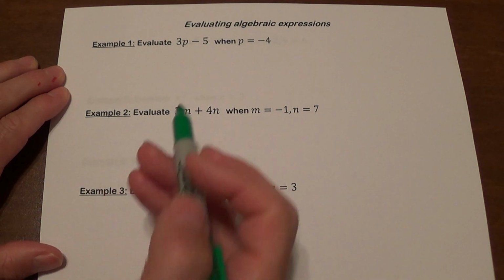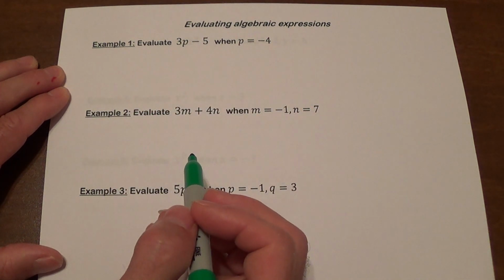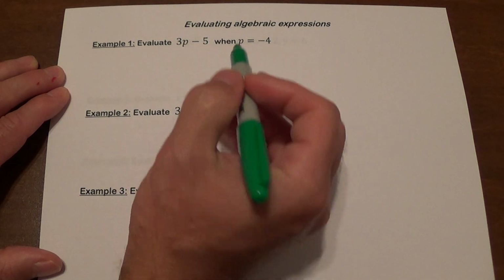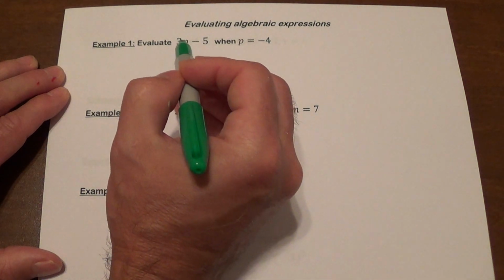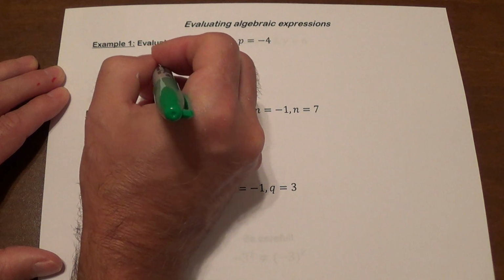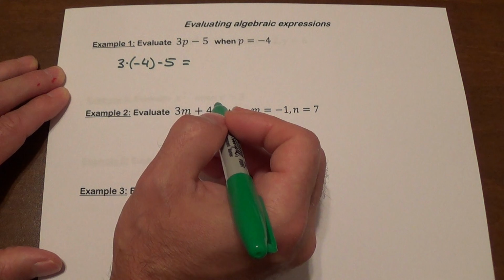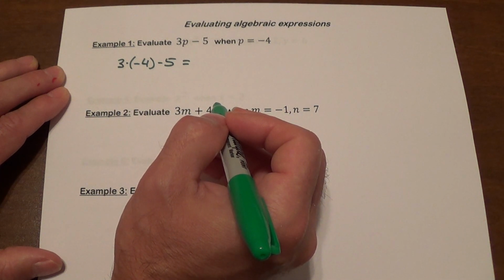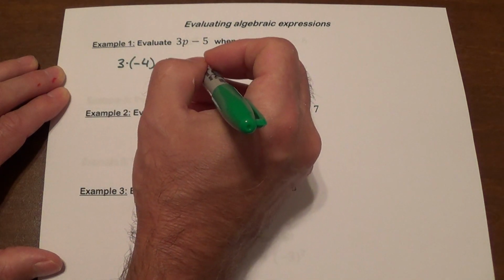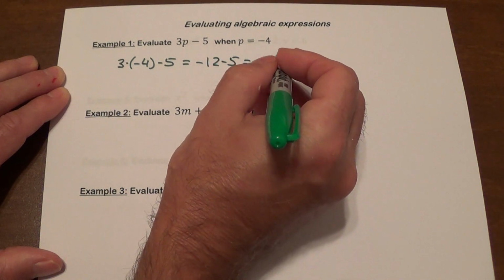So our first example is 3p minus 5, and we want to calculate that when p is negative 4. We substitute negative 4 for p, right there, so 3 times negative 4 minus 5. Hopefully you mastered the order of operations by now. The first thing we do is 3 times negative 4, that's negative 12, and then minus 5 is negative 17.